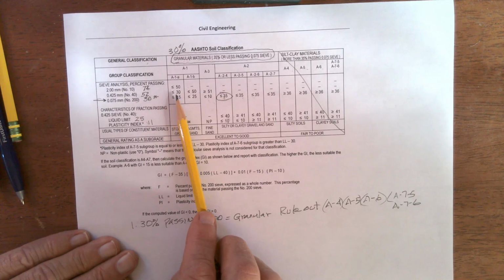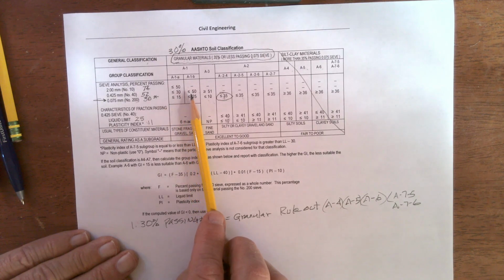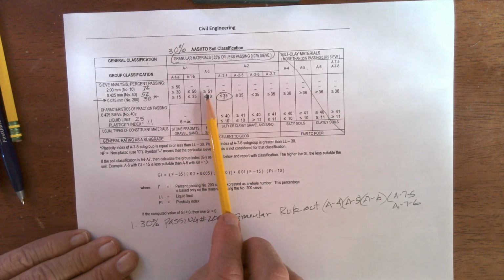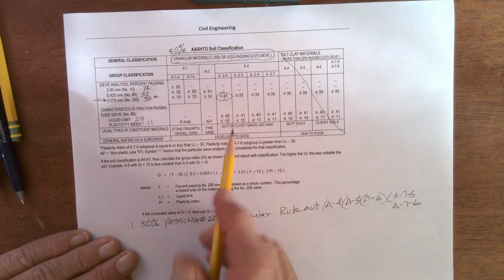No. So we go over here to the right. Is it less than 50? No. So we move again to the right. Less than or equal to 50? No, it's greater. So we move over here. Is it greater than 51? Yes, it is. So we can go down 1 to here.